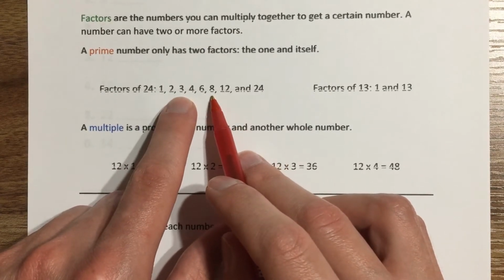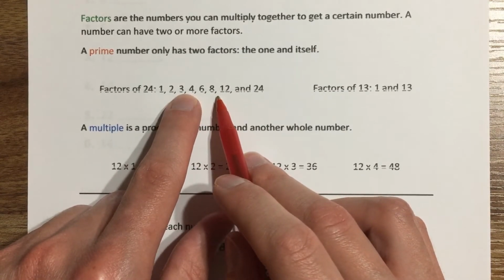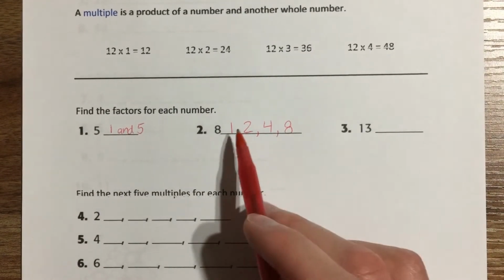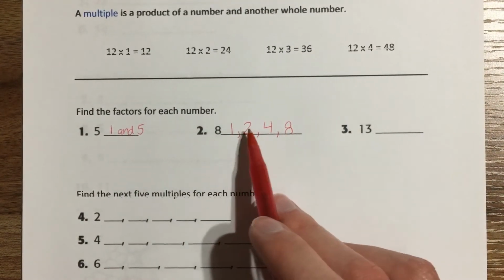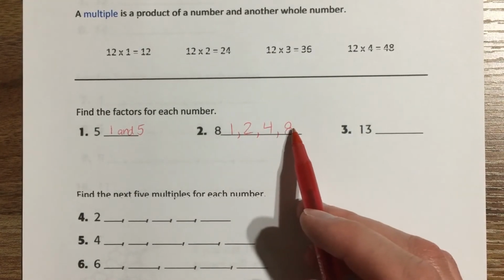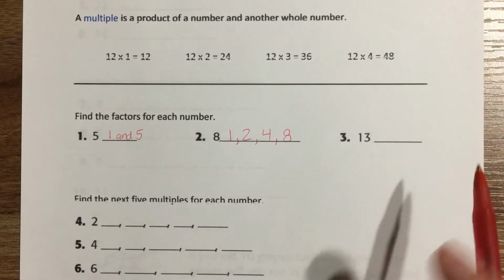The next ones, 3 times 8, that's 24. 4 and 6, that's 24. Take a look at number 8 down here. 1 times 8 is 8. 2 times 4 is 8. 4 times 2 is 8. 8 times 1 is 8. There's a pattern there, and there's a reason for that.